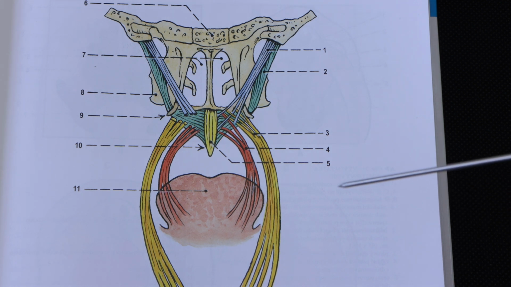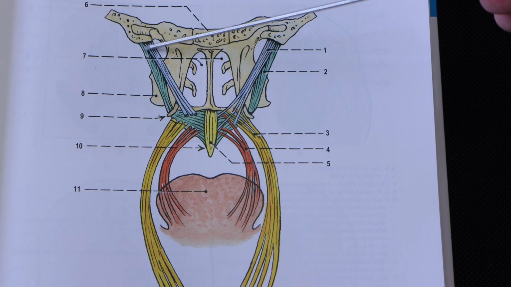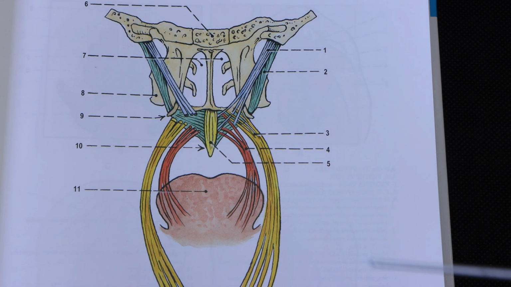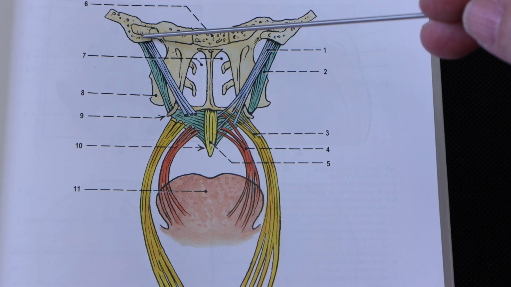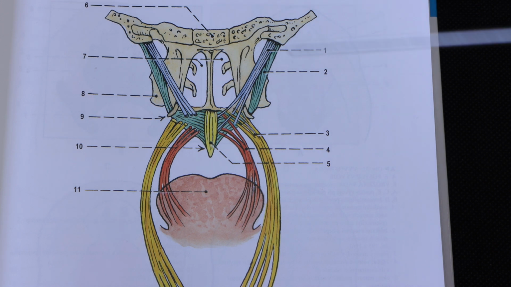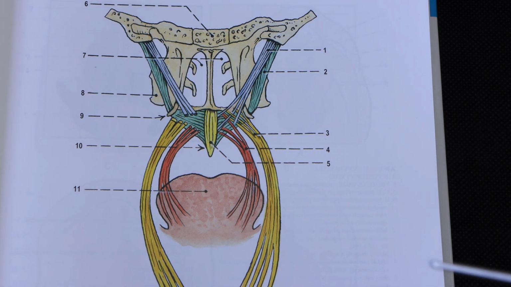It's very important that there are 5 muscles belonging to the soft palate. The first one is this green muscle, which originates from the spine of the sphenoid bone, called the angular spine, and also from the lateral surface of the cartilaginous and membranous part of the eustachian tube or auditory tube.